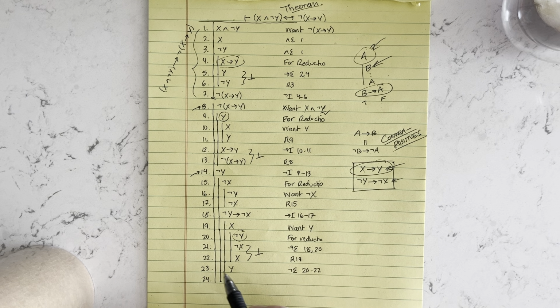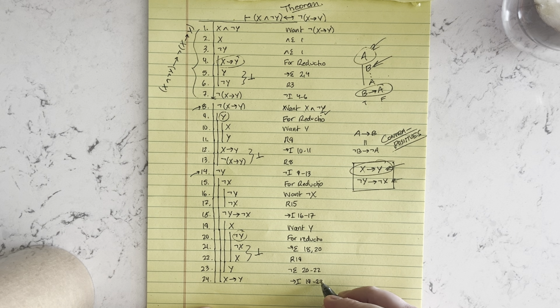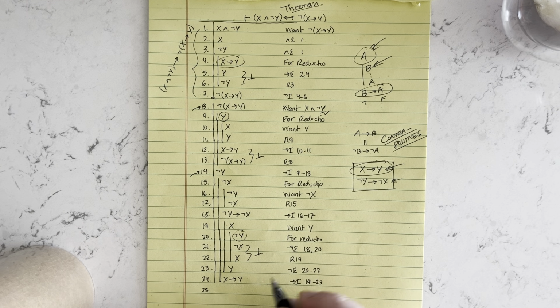And then what does that do? That proves that x implies y, right? Because that was the whole idea of this third subproof right here, is that I assumed x, I wanted to show y, and I did. So this is arrow introduction from lines 19 to 23.